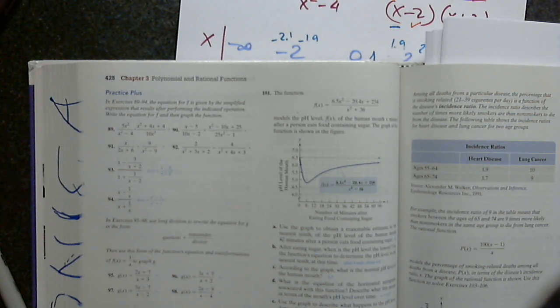Okay. Good. So now let's see what the problem is telling us. It says, this function models the pH level, f of x, of the human mouth x minutes after a person eats food containing sugar. So if I simply look at this model, I have not read the rest of the problem. But if I look at this model, the x-axis is in minutes, and the y-axis is the pH level, which has no measurement unit, it's just a number.